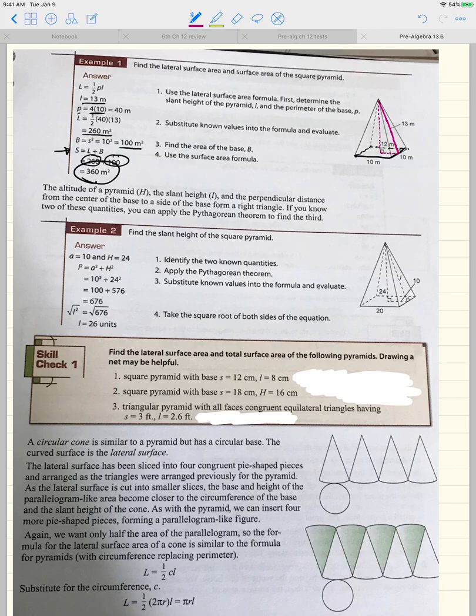So take a look at the pyramid that we have in example number 2. Notice we have this height right here. This is big H, the height of the pyramid. And we have this half, which is half of the length of the base, so it's 10 right there. Then we have the slant height here, lowercase l, which we don't know. So I'm just going to draw this right triangle out here so we can see what's happening.